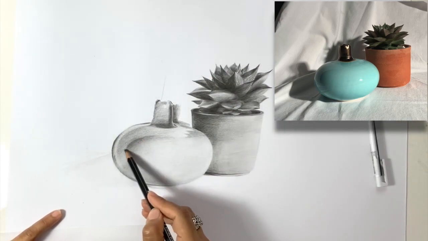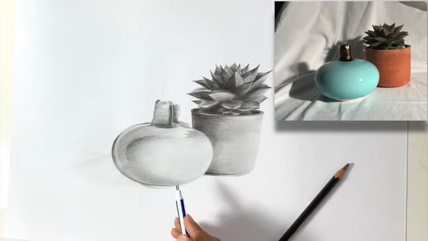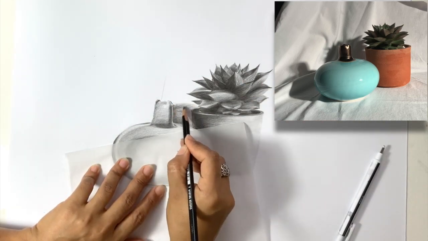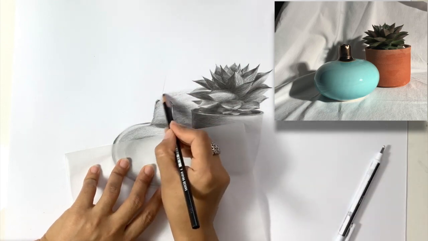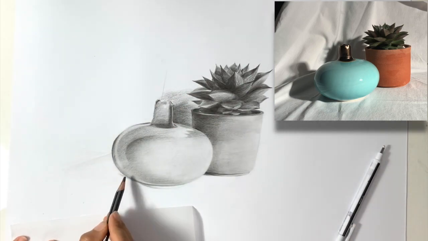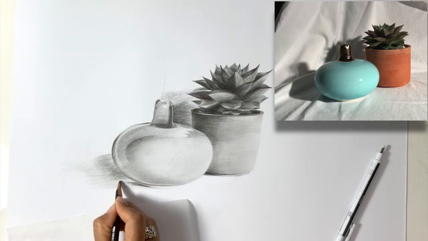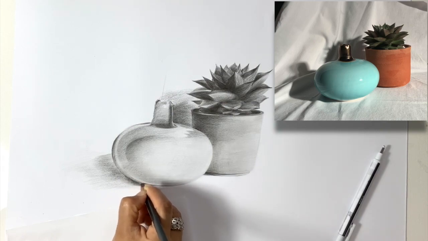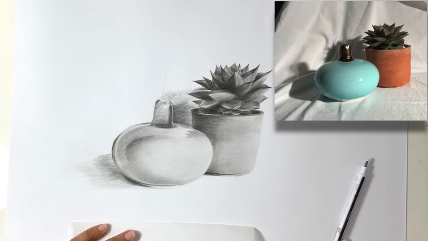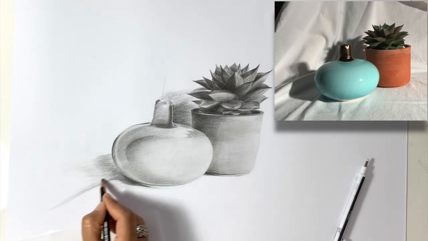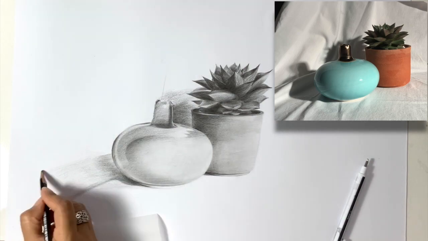Slowly I will enhance the depth and simultaneously I will add the shading on the background. Following the folds of the background drapery, the shadow creates its shape, and the closest area where the object touches the surface, the shadow is even darker. That is called occlusion shadow, which is the part of the cast shadow.